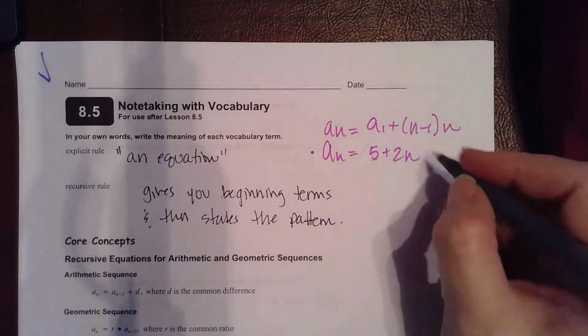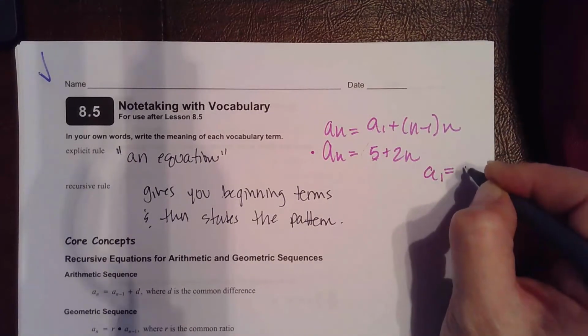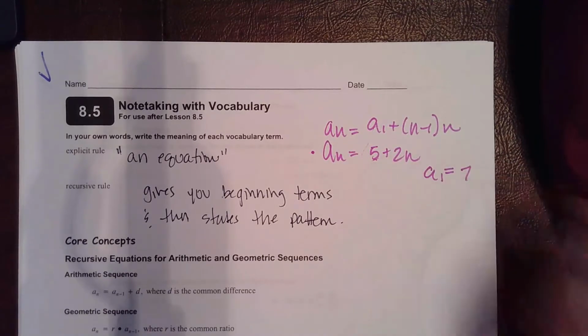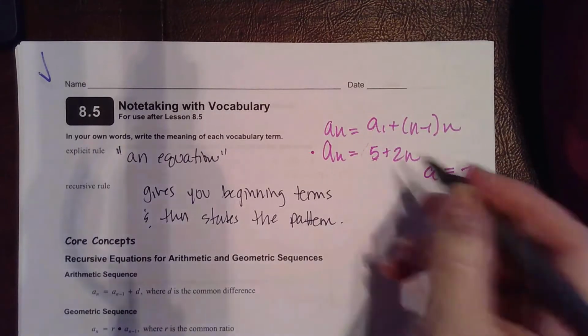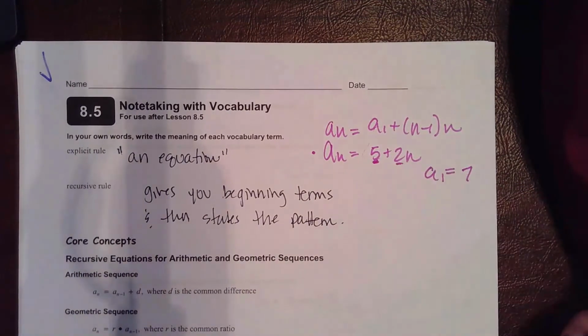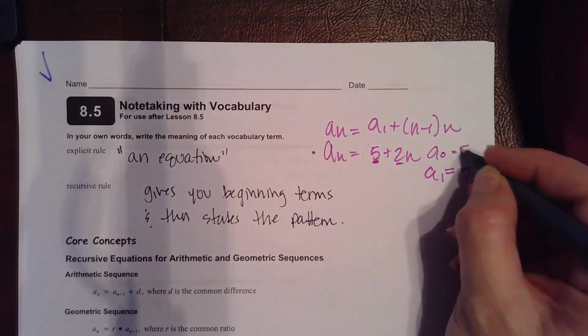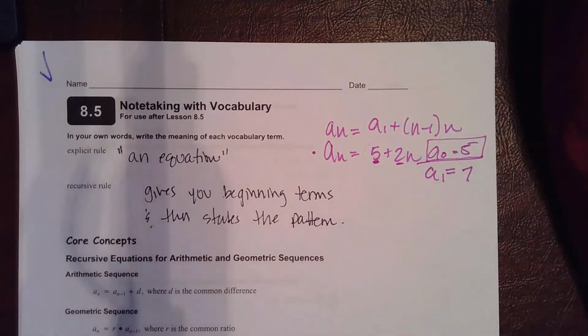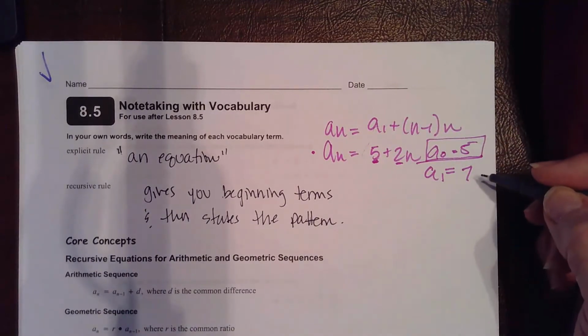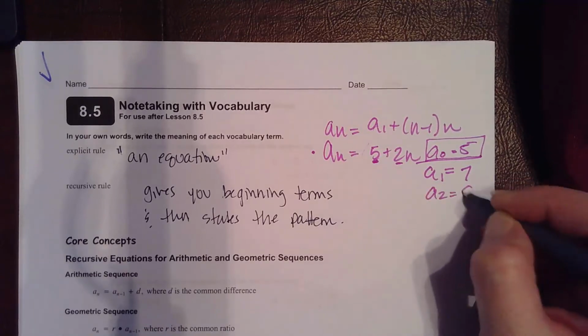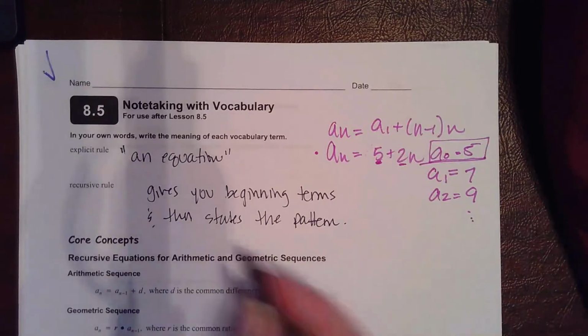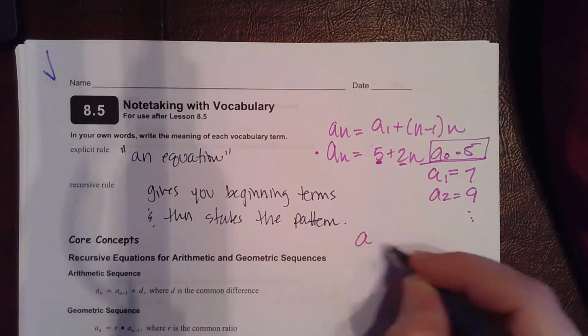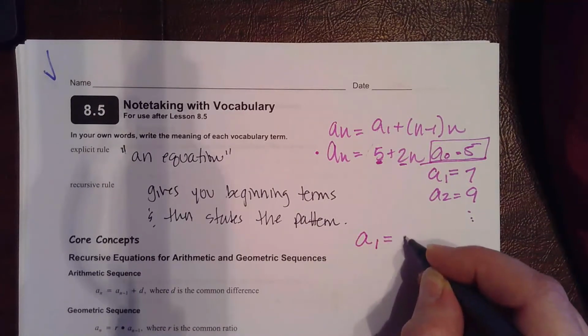So if I wanted to, I could figure out that 7 would be the first term in my sequence, because if this is my zero term, that made-up zero term, and I'm adding 2 each time, then our first term of the sequence would be 7, and the second term would be 9, and so forth.